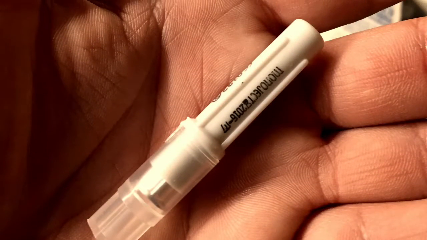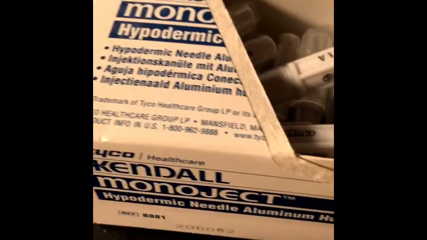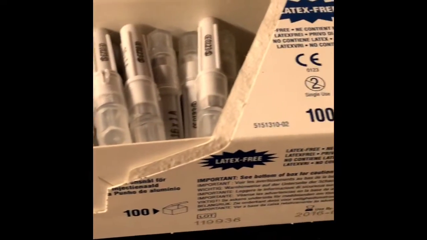You should never use the same needle. It is important you always take a new needle out of the box, and place the cap back on it when you're done and throw it away.